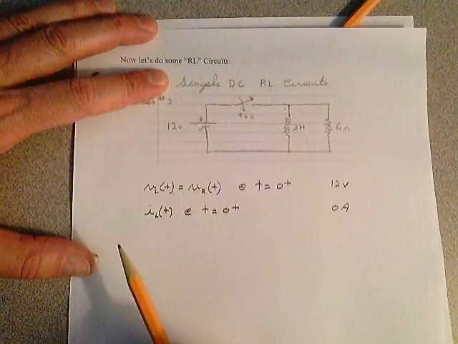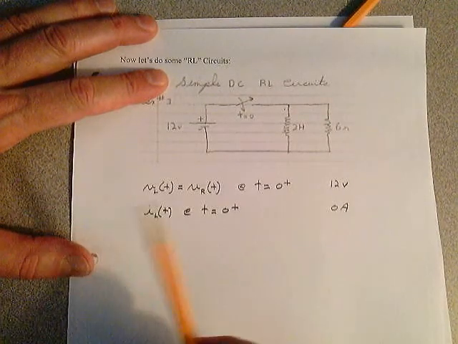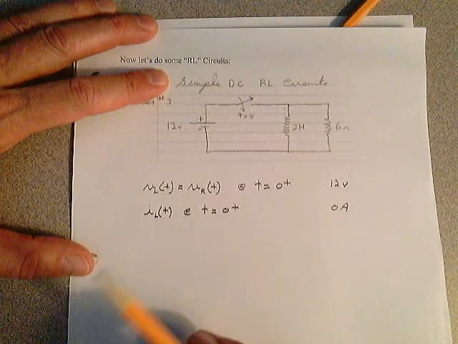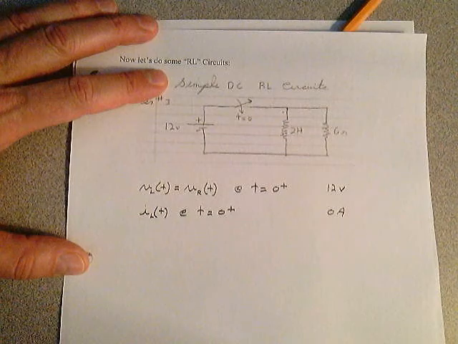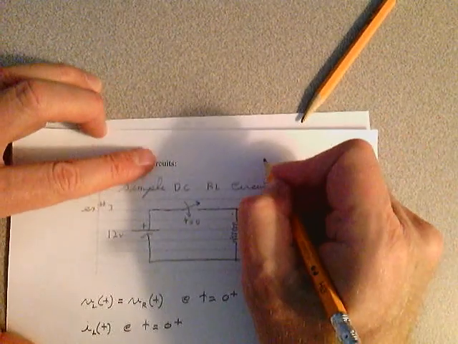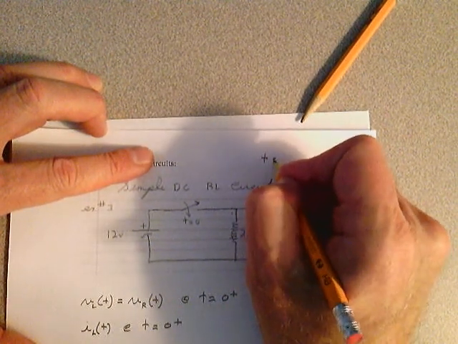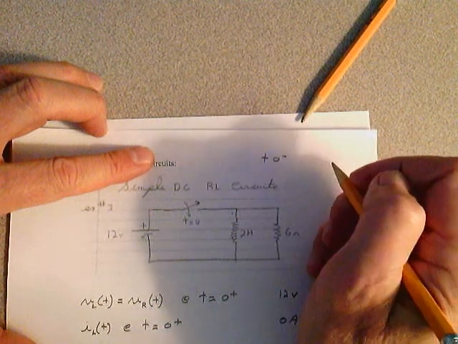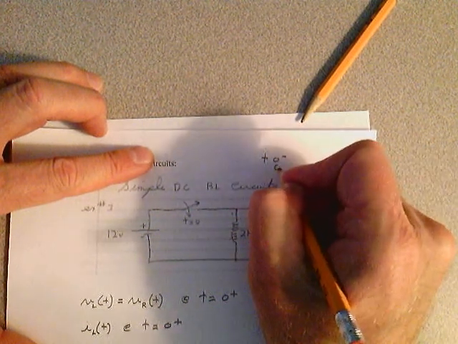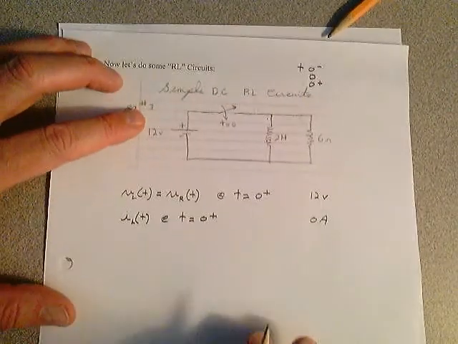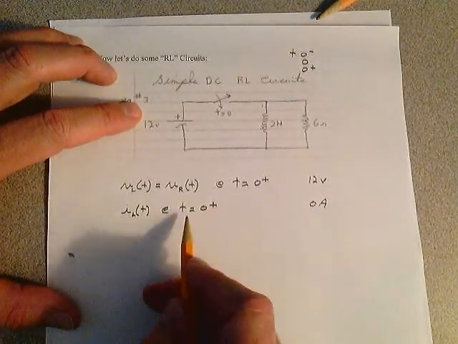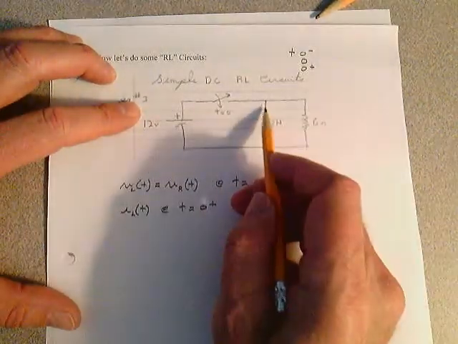Well, when you first throw that switch, t equals 0 and t equals 0 plus are essentially the same period of time. Do you understand what I'm saying? t equals 0 minus and 0 plus are all the same relative period of time. And current can't change instantaneously through that inductor.